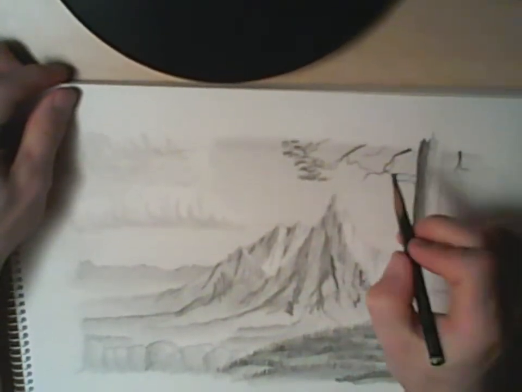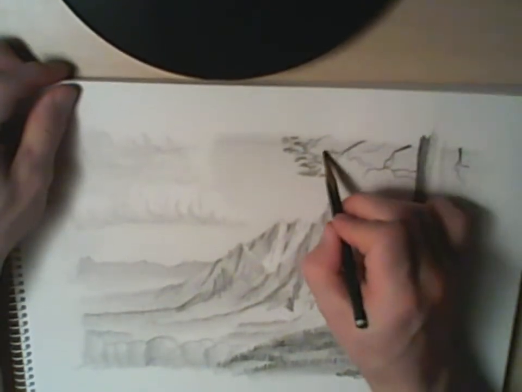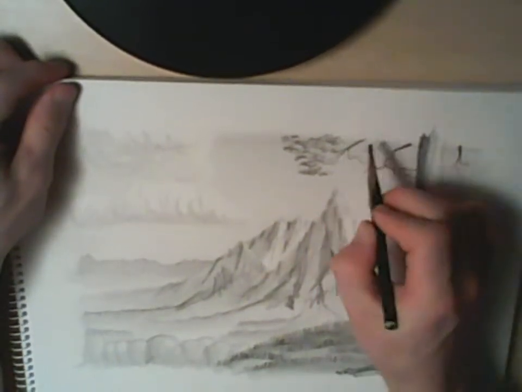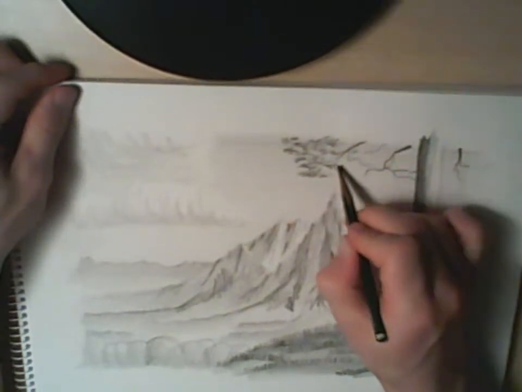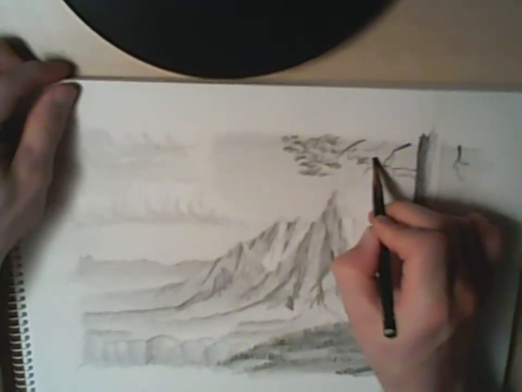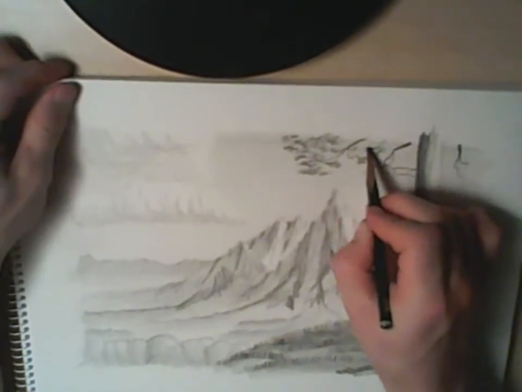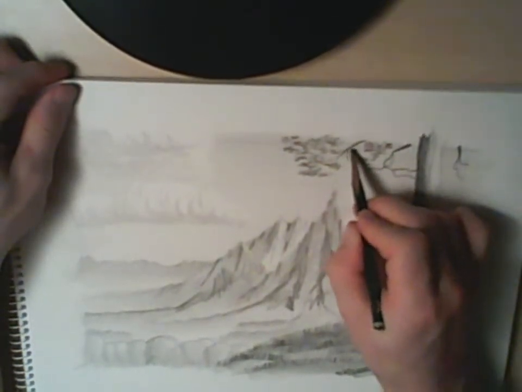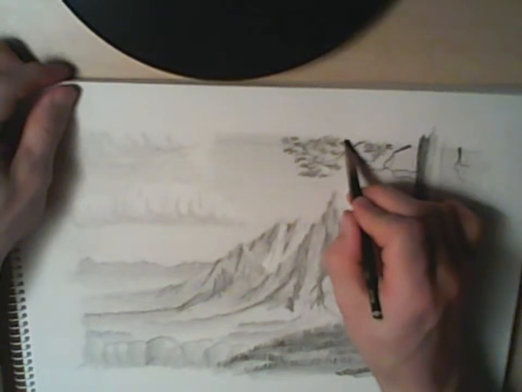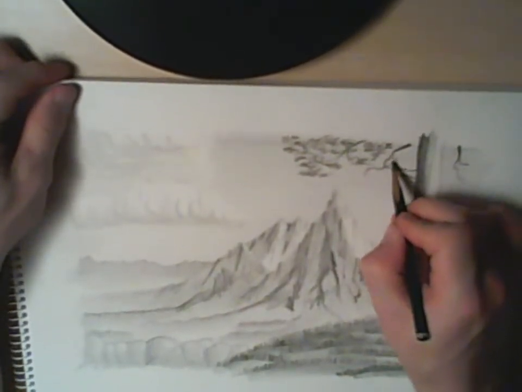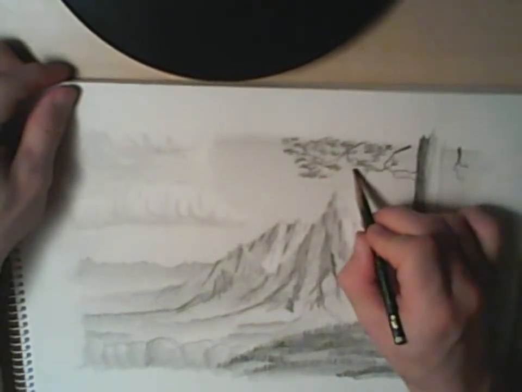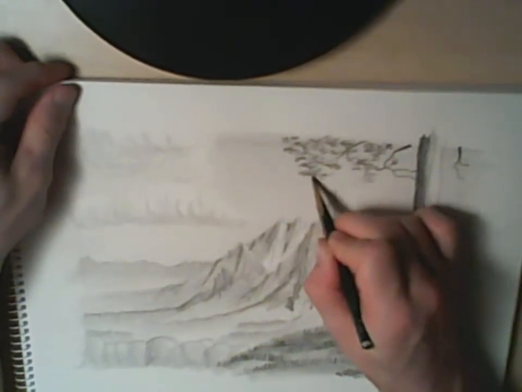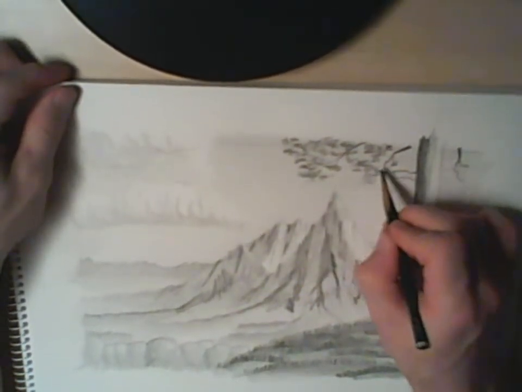So it's all in the shadow. Already add some individual leaves there.